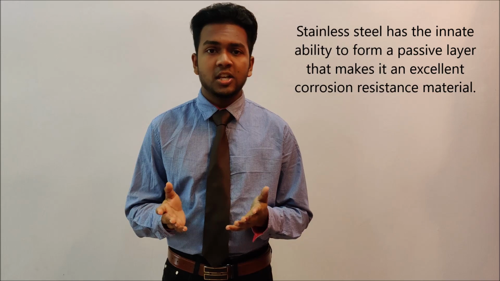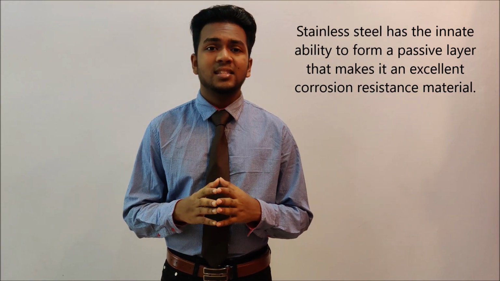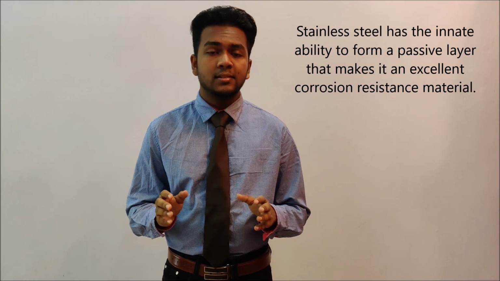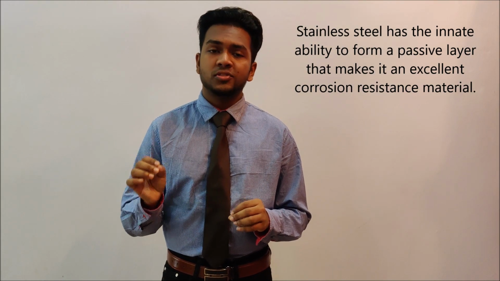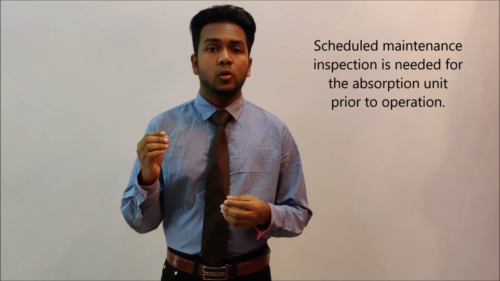Next, for the material selection, stainless steel can be chosen as it contains chromium, which enacts the ability to form a passive layer that makes it an excellent corrosion-resistant material. Lastly, scheduled maintenance inspection should be examined prior to the operation. These are the corrective and preventive actions of an equipment for the safety of the plant.